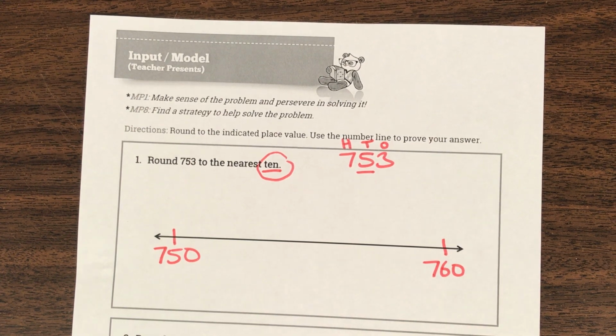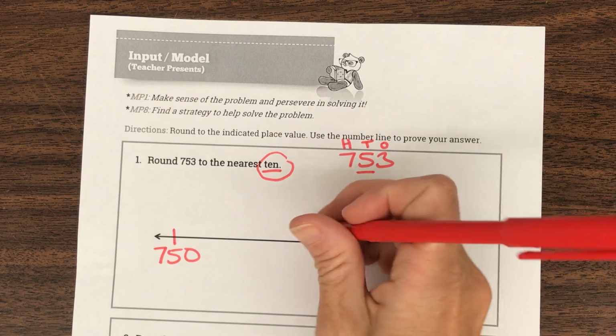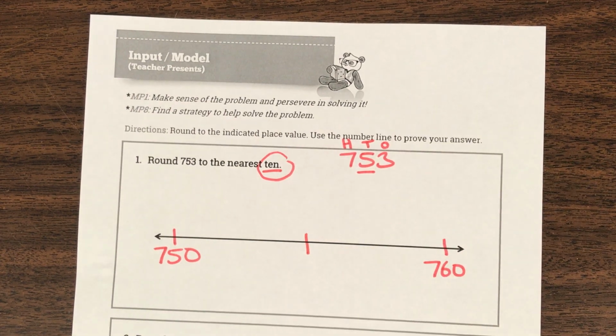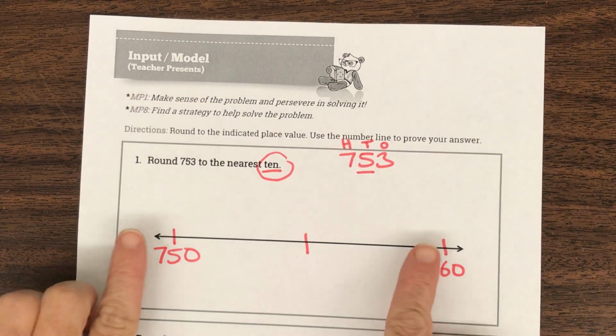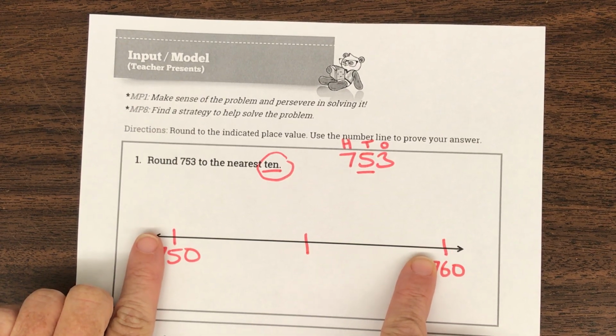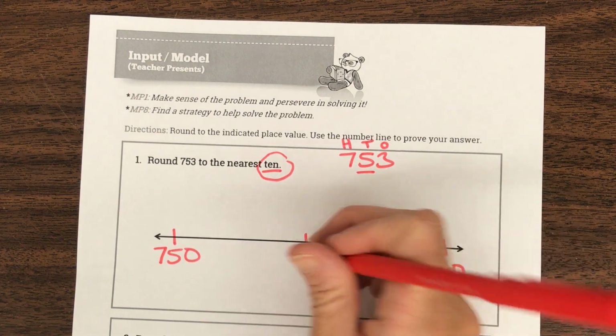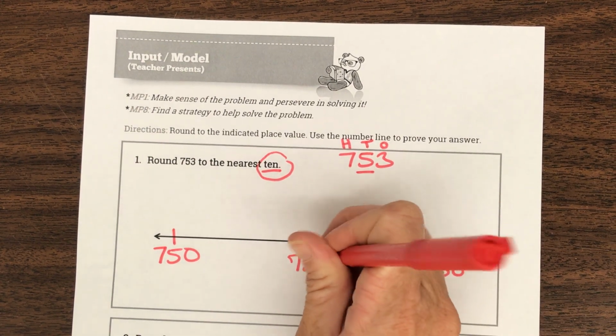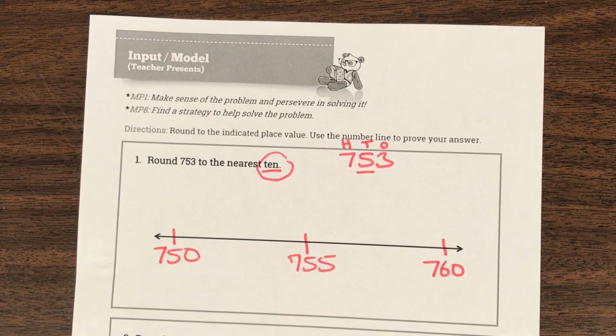Okay, step 4 says, identify the halfway point and write it in the middle. What's right in the middle of 750 and 760? If I was counting, what number is going to be right in the middle? And it might be easy if you just don't think about the 7s, just think about what's in the middle of 50 and 60. And that would be 55. So what's in the middle is 755.